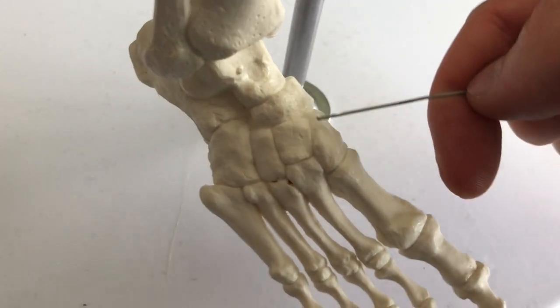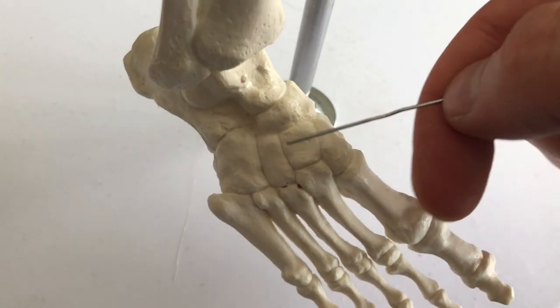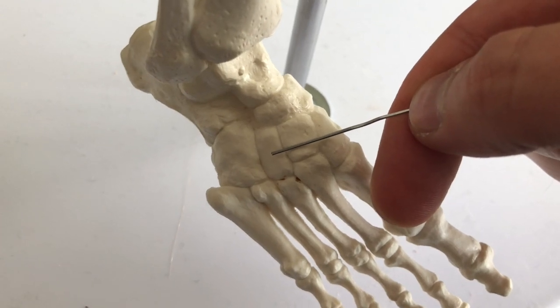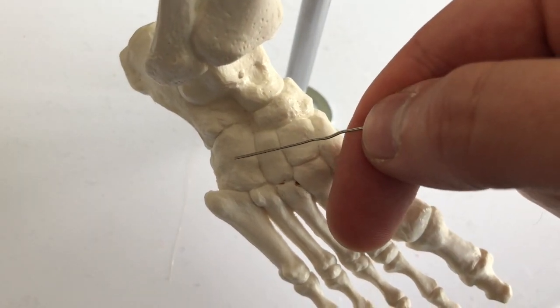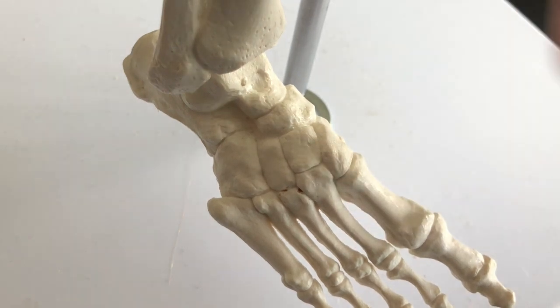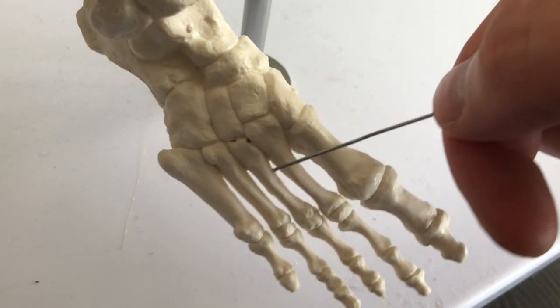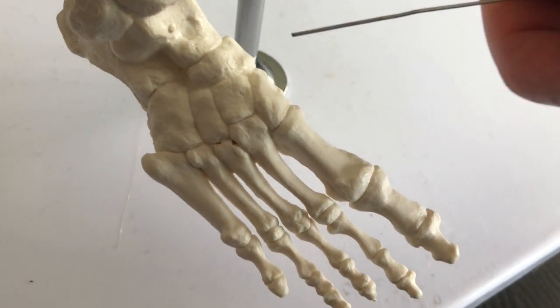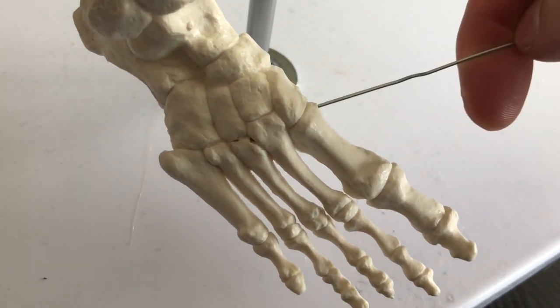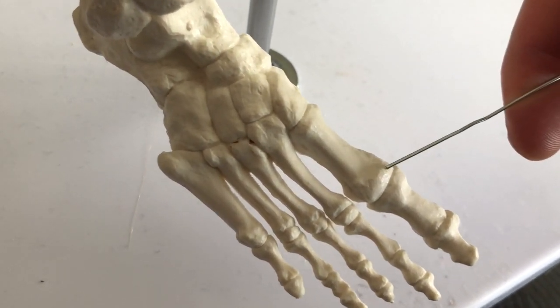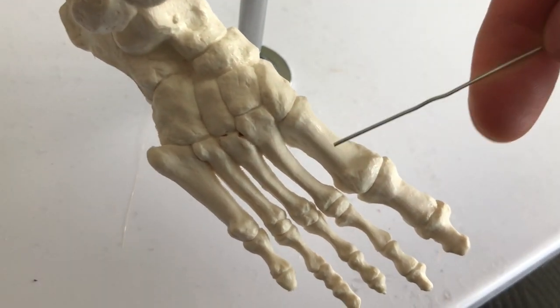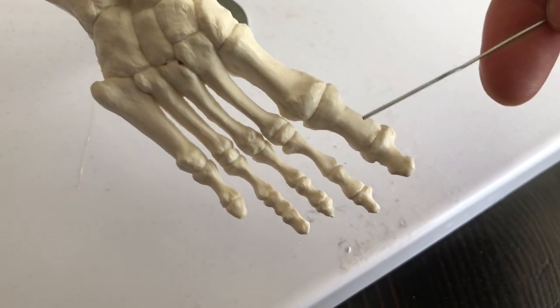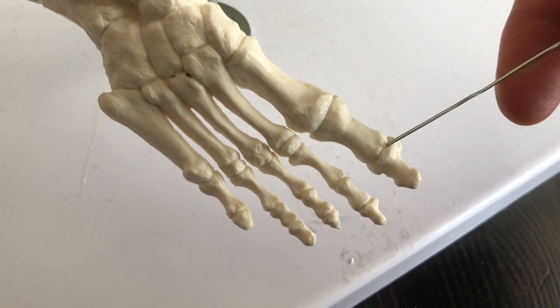Then we have a medial, intermediate, and lateral cuneiform bone. We have a cuboid bone. And then we have our first, second, third, fourth, and fifth metatarsal bones. Again, with similarity to the hand, where we have a base, a body, and a head of metacarpal bones. And then we have our 14 phalanges with the base, body, and head.